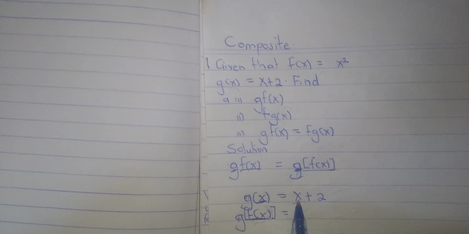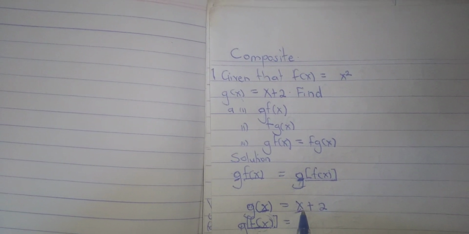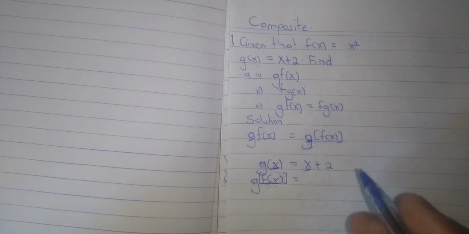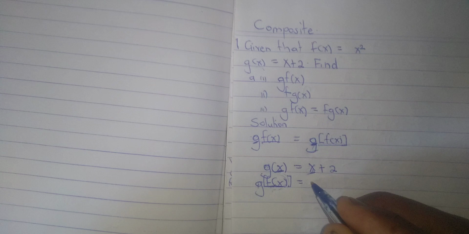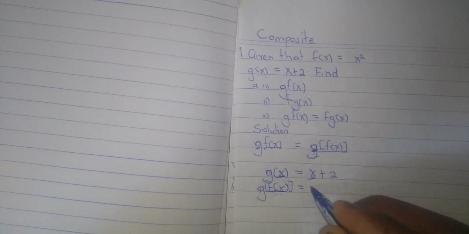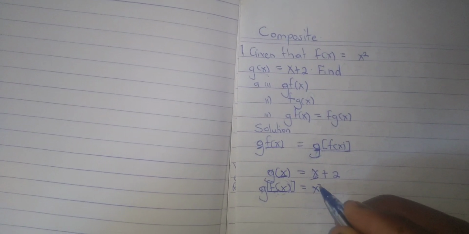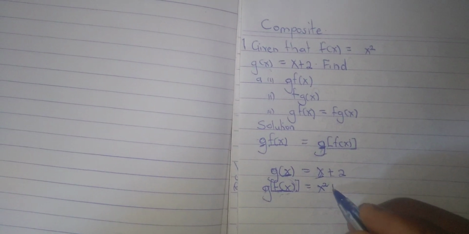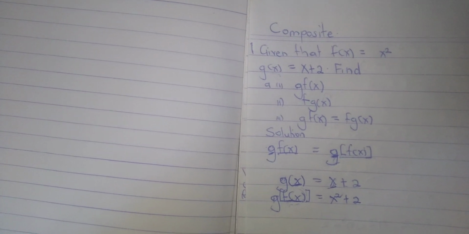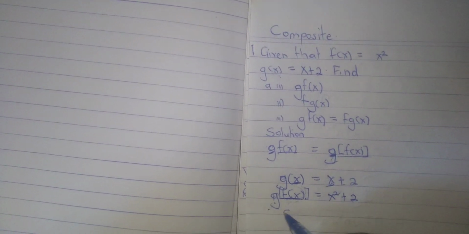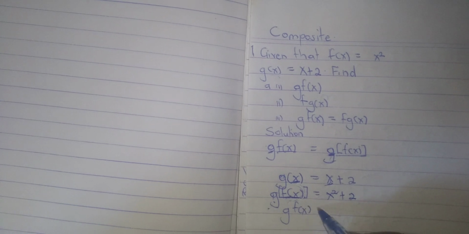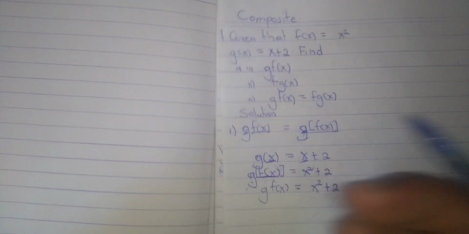So I come this side, I see x. Where I see this x, I'll put there f of x. So what was f of x in our function? According to the question, our f of x was x squared. Don't forget to put the 2, which was on this side. This is our final answer. Therefore, our g f of x will be x squared plus 2. That is for the case of Roman numeral 1.